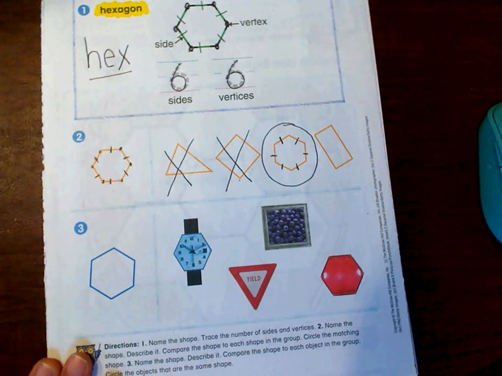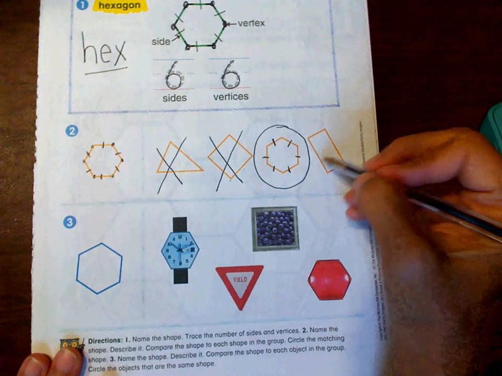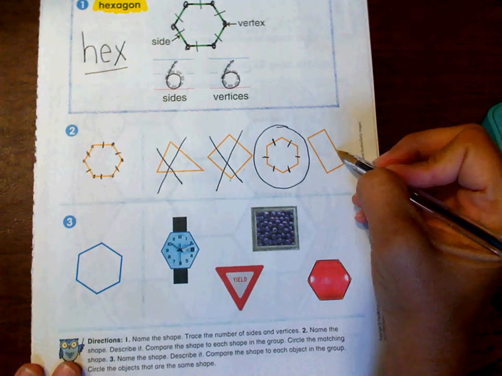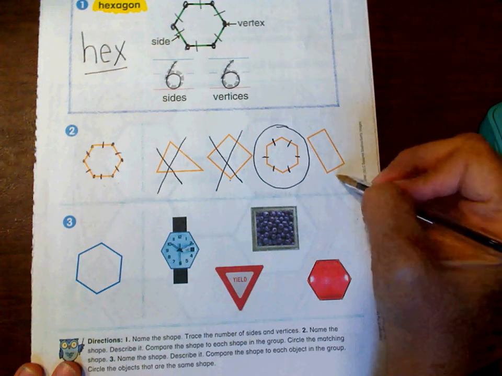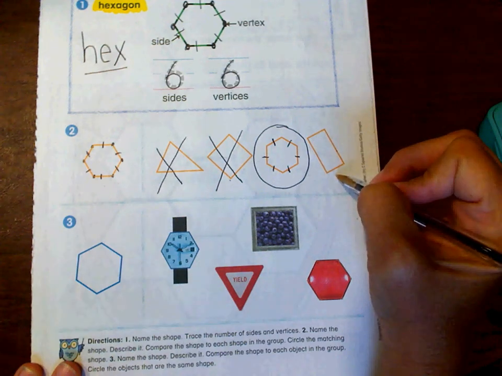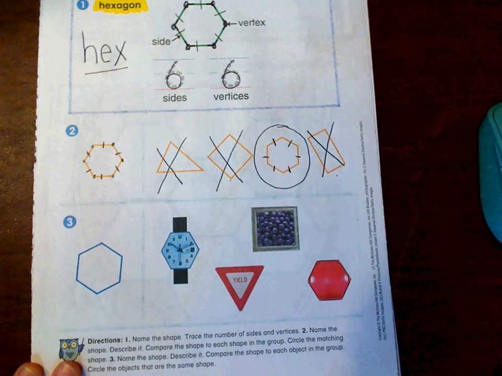Now, boys and girls, what did y'all do for that last one? It's got four sides. Oh, so we know it's not a hexagon, but it's got two that are long and two that are short. Did you remember that that's a rectangle? Good job. And the rectangle gets an X.